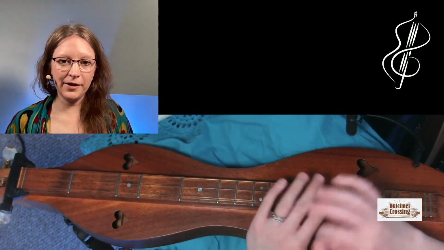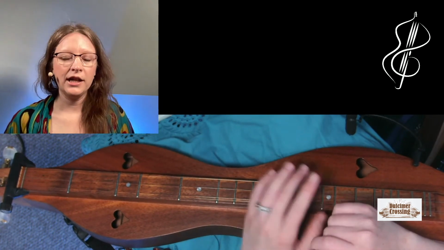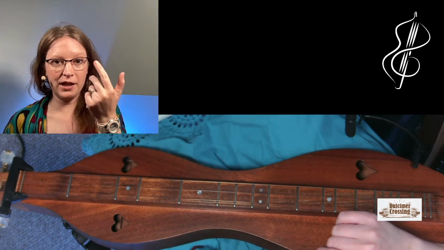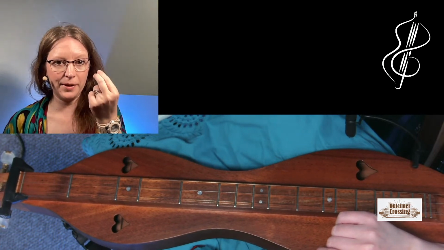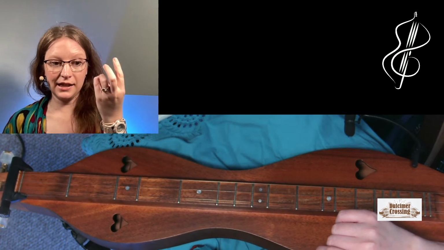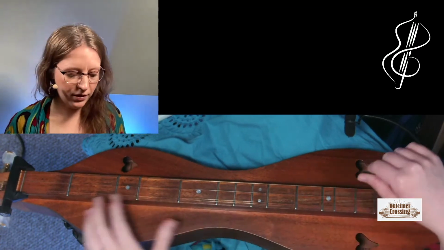If I take that same information and move it to the key of G, for example, G is my 1 chord, and then A and B will be minor chords, so A minor and B minor. C will be my 4 chord, and D will be my 5 chord. So I'll have G, C, and D major chords.